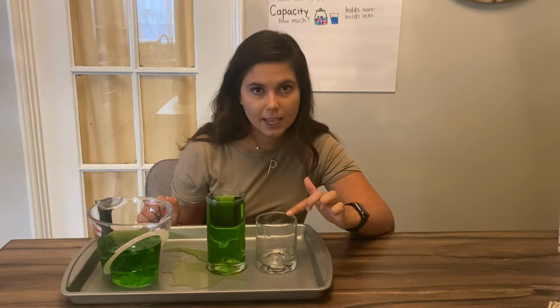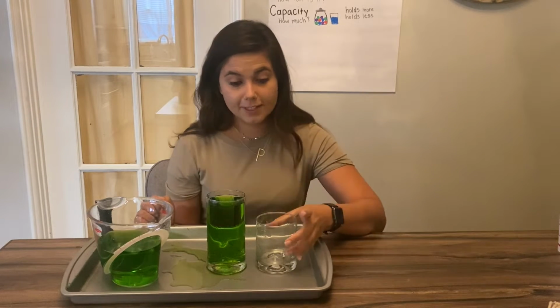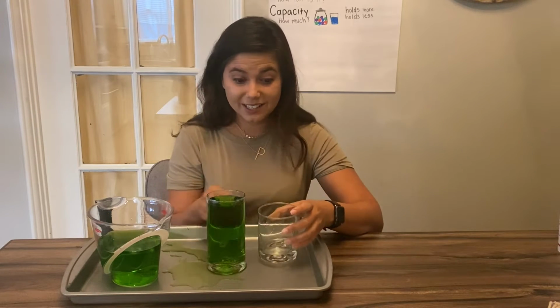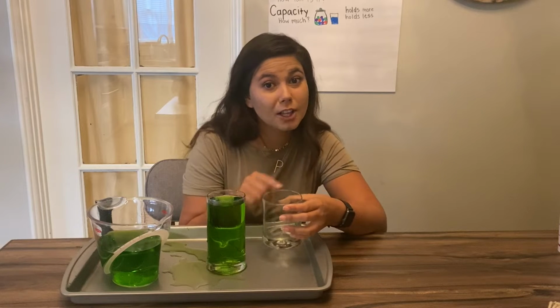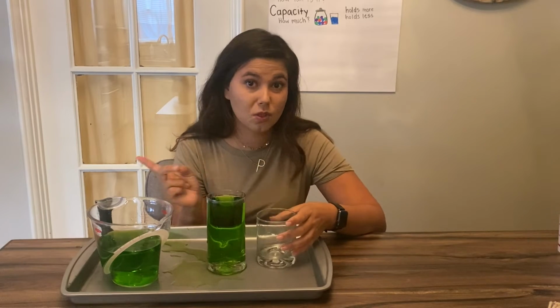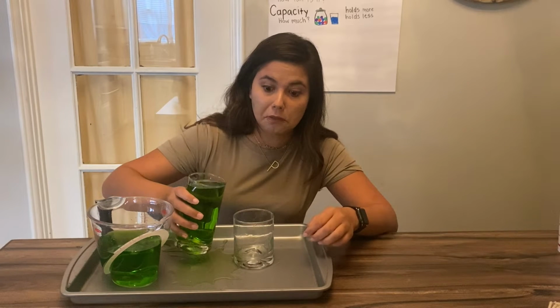Now, do you think it will all fit inside of this cup? If this one has a bigger capacity, it holds more than this, so it would all fit. If this one has a smaller capacity, it holds less, so the water will not fit. Let's see. Let's see if I can do it without spilling a lot.